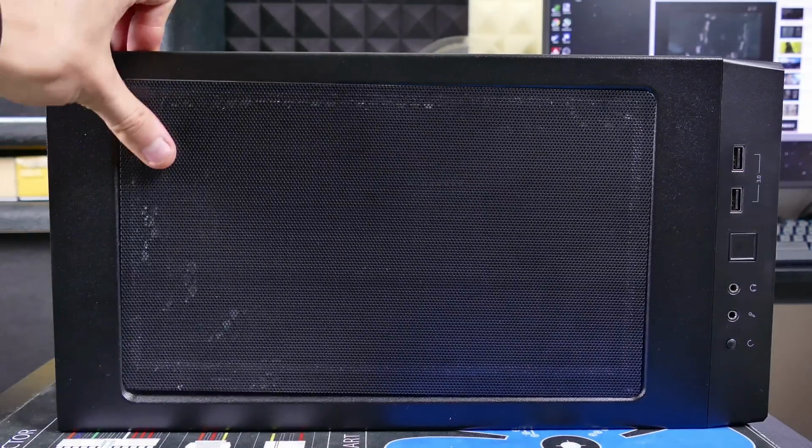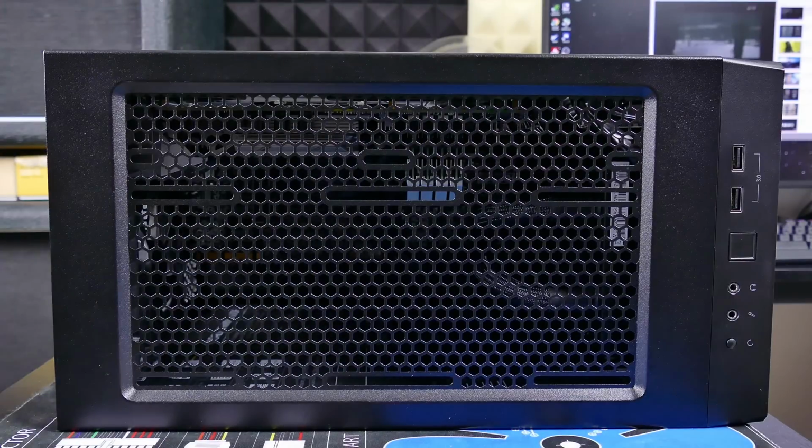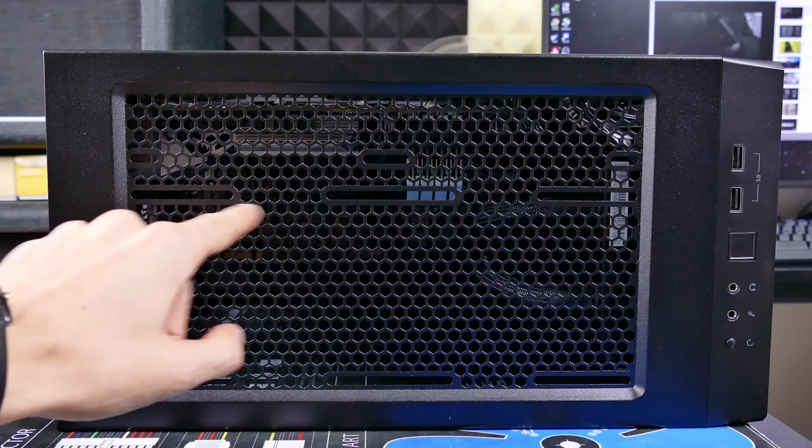I'd say it's restricted by about 30-40%. The Define C was already restricted, but they managed to work around a few of the kinks by giving you more space in the front panel. Here, not the case at all.